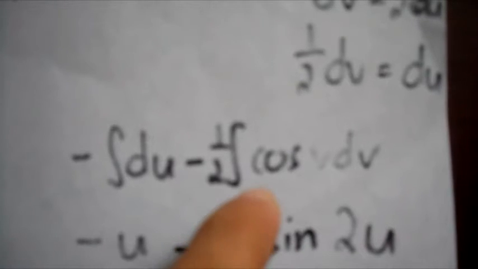Now the integral of cosine is just equal to positive sine, and the integral of du is just equal to u. So getting the integral of all the terms, we get negative u minus 1/2 sine 2u.